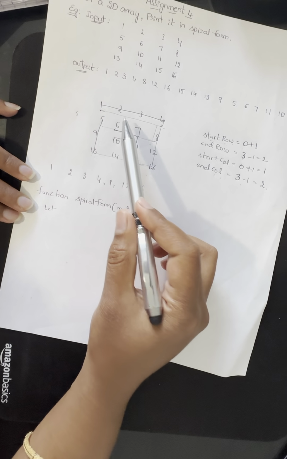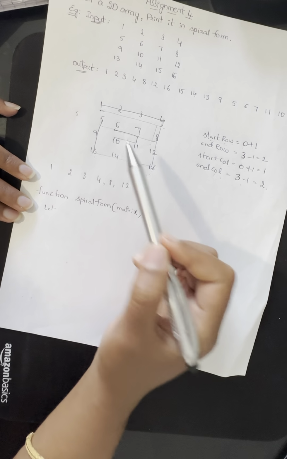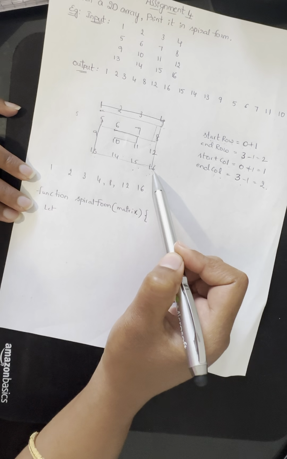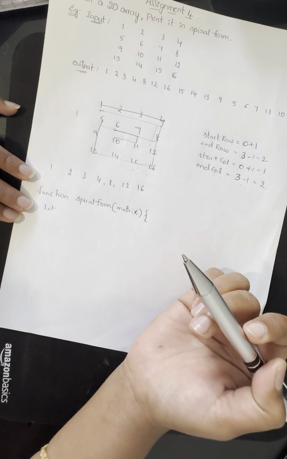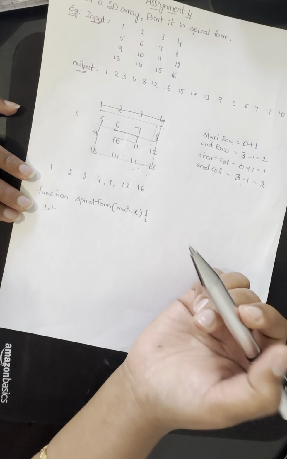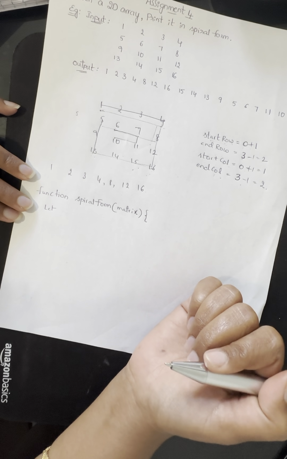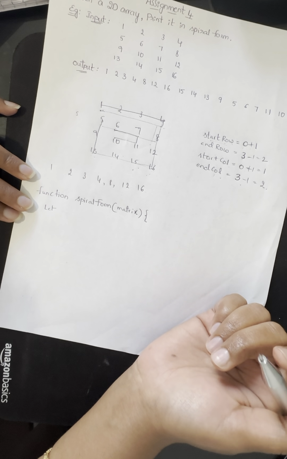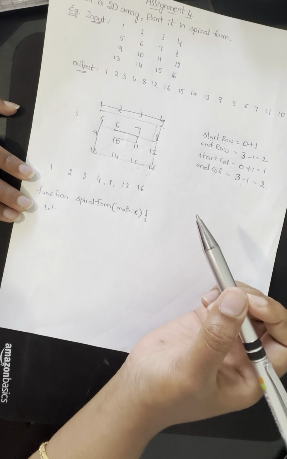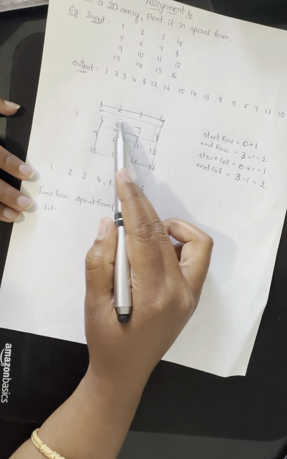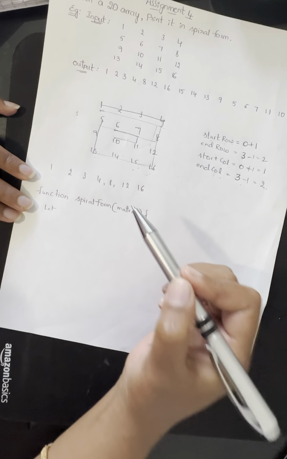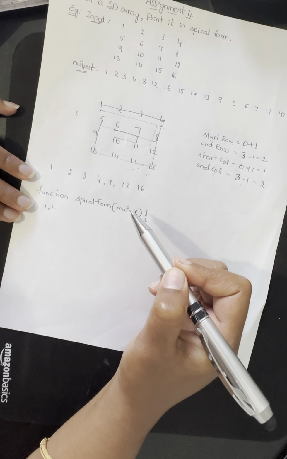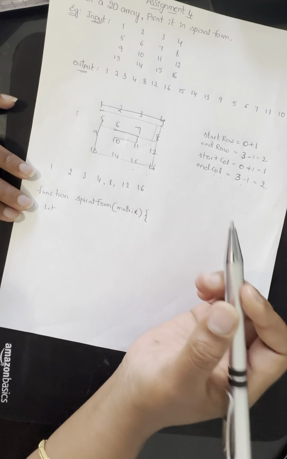So we need to have the count of the given matrix. I'll be using the while loop here. So to stop the while loop, we need to have the end condition. For that, I'm using the matrix count, which is number of rows into number of columns. So once we reach the matrix count, then we'll be stopping the loop.